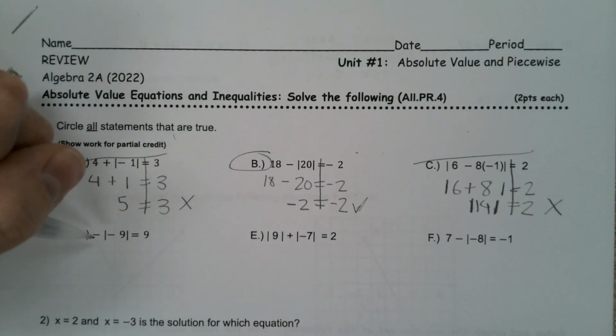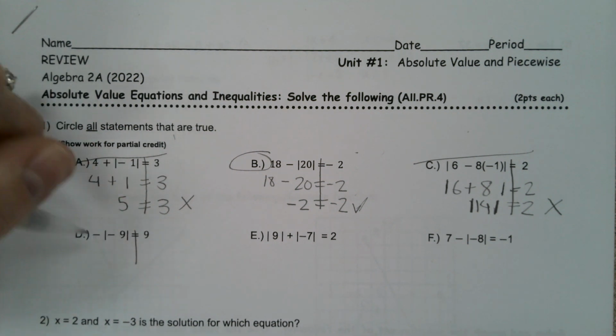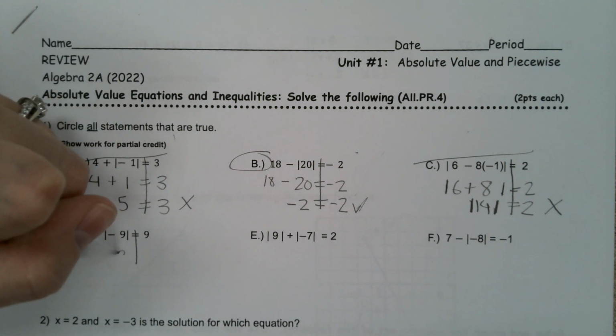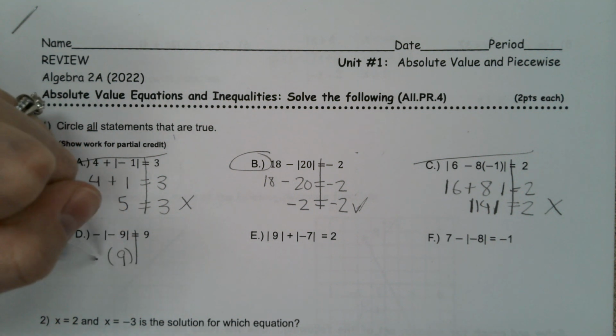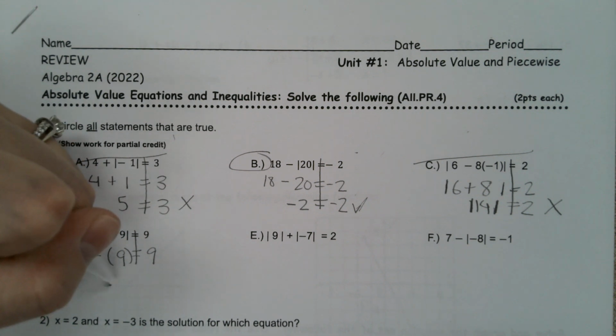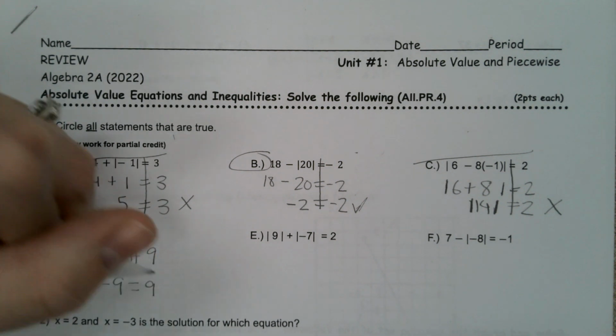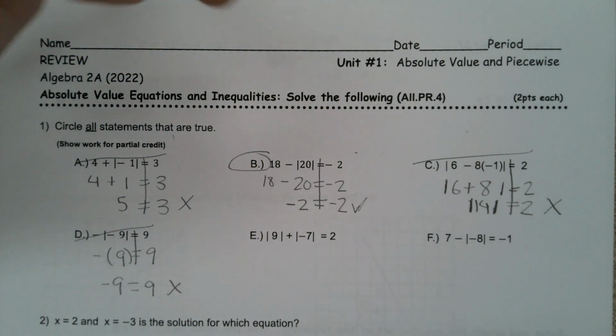D, we have negative the absolute value of negative 9 equal to 9. So let's take out the absolute value first. The absolute value of negative 9 is positive 9. Now this negative is still outside of here. So if you want to think of it like this at first, you can. Equals 9. And so then that gives me negative 9 equals 9, which is not correct. It's not true. So D doesn't work.